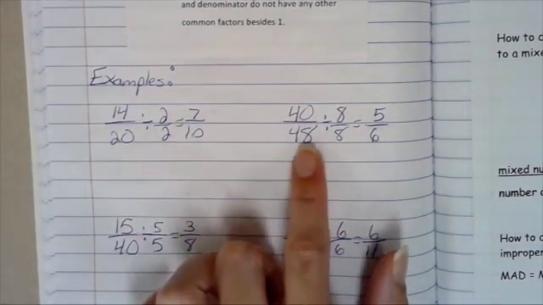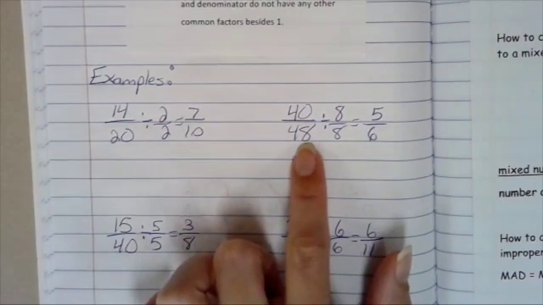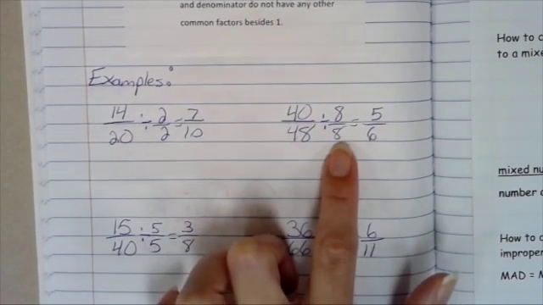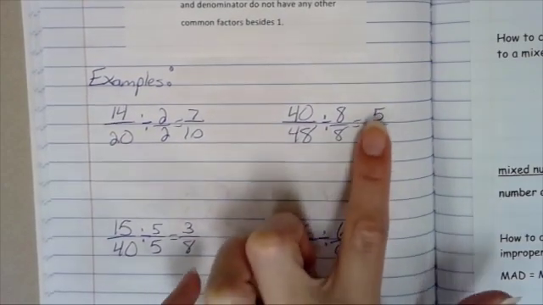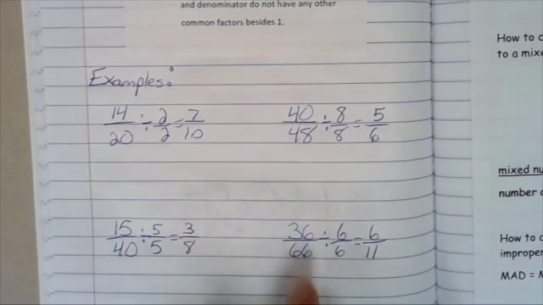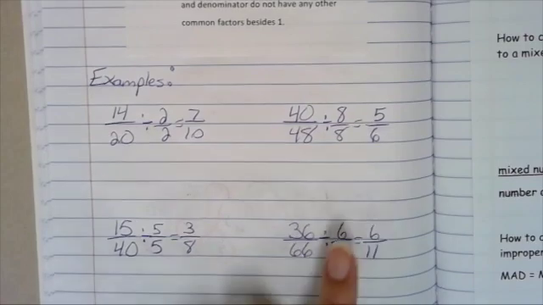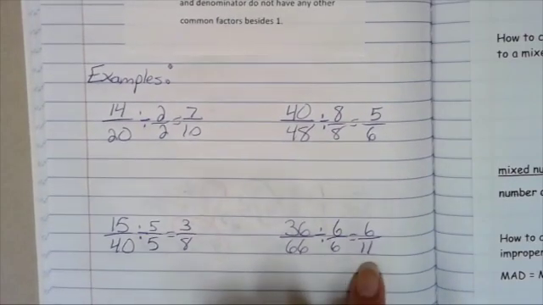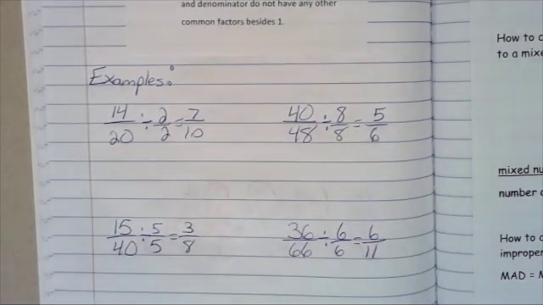Some of you might have divided this by 2, or some of you might have divided it by 4. But the greatest common factor is 8. So if you divide it by 8, you simplify it and you get 5/6. Some of y'all might have divided this by 2, or you even might have divided it by 3. But the greatest common factor is 6. And you get 6/11ths.